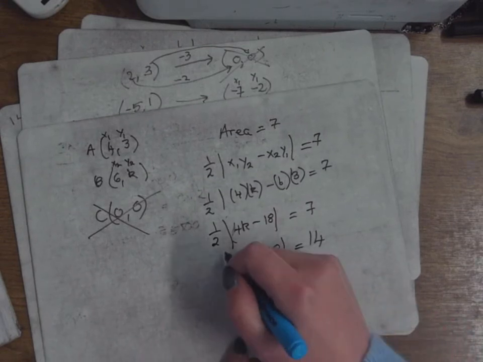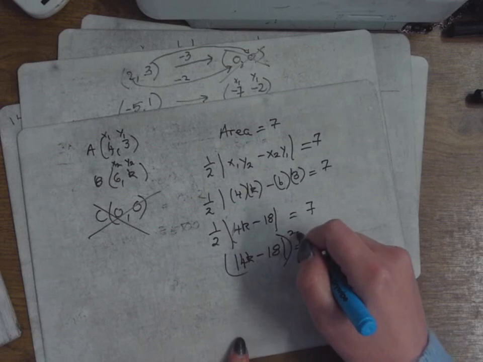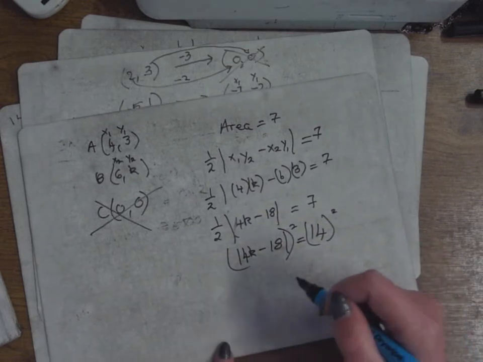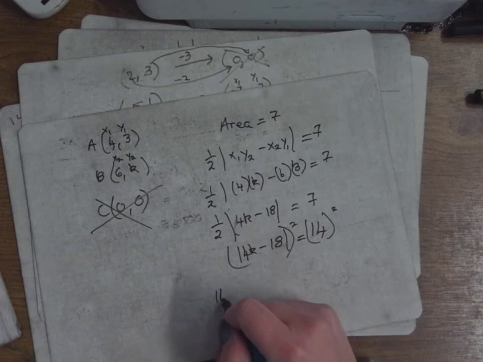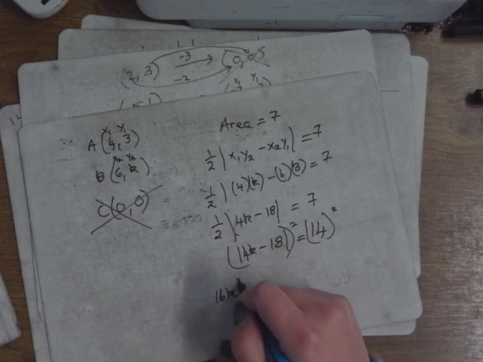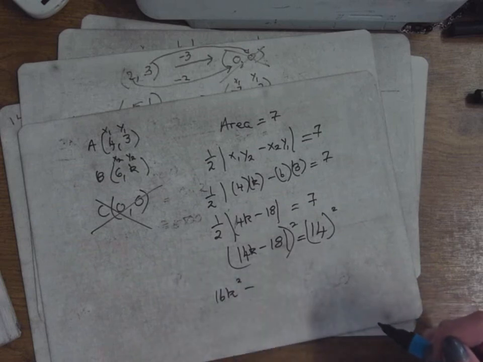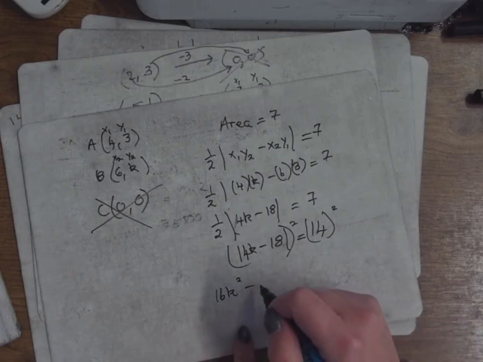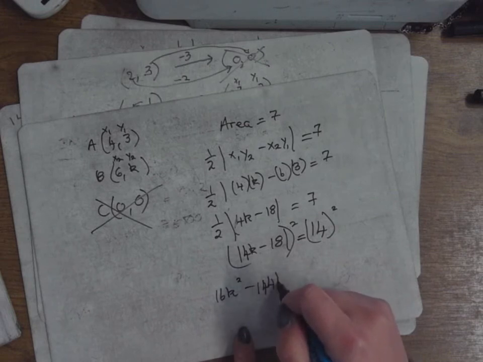So square both sides. 4k squared is 16k squared. Twice the first by the second: 4 18s are 72, twice that would be 144k.